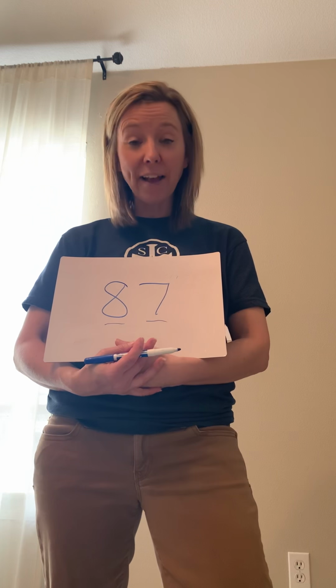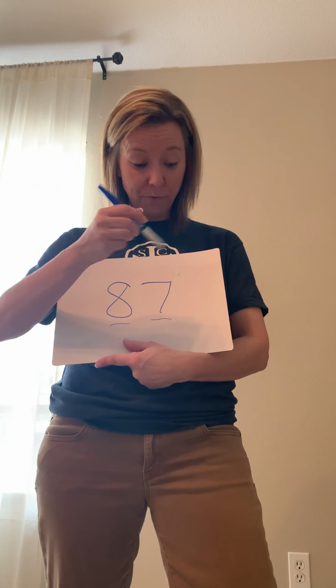I would need 8 of those 10 blocks lined all the way up, right? 10, 20, 30, 40, 50, 60, 70, 80. Now, how many is in my ones column? 7. I would need 7 single blocks right over here.